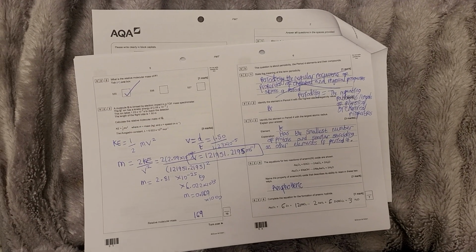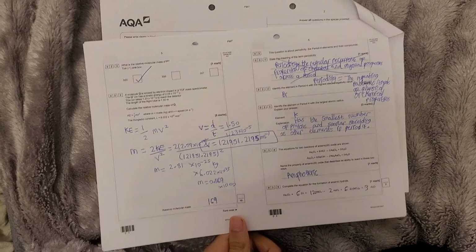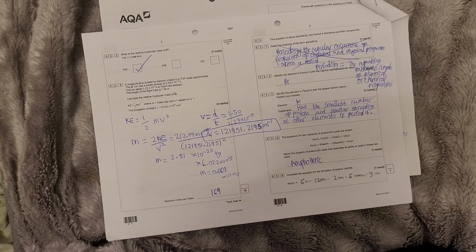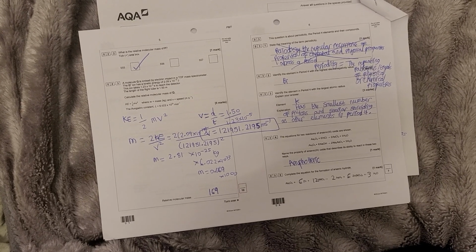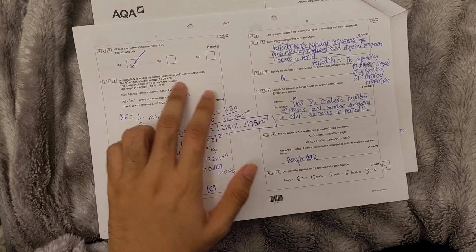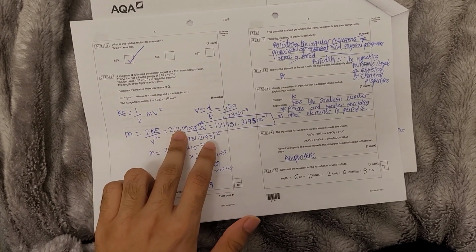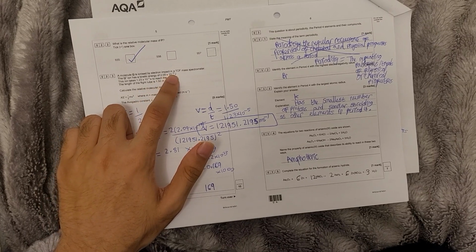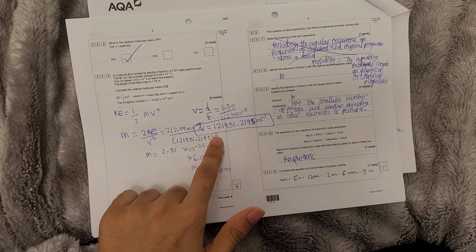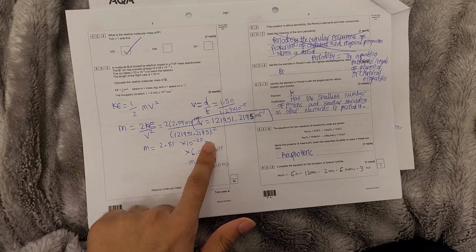Calculate the relative molecular mass of Q. So KE equals a half mv squared. m equals 2KE over v squared. Velocity equals distance over time. I get the velocity, and I've already got the kinetic energy. I substitute it in here. m equals 2 times kinetic energy, which is 2.110 times 10 to the power minus 15, over the velocity squared. m equals that. In kilojoules, that's in kilojoules, right?